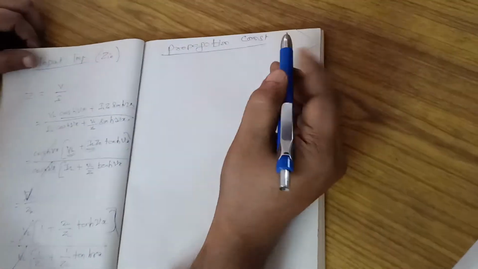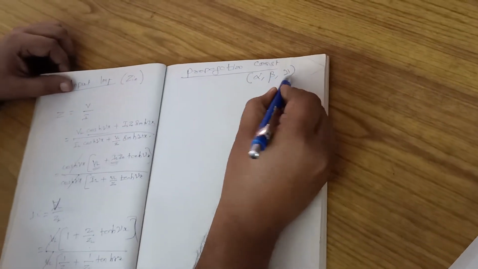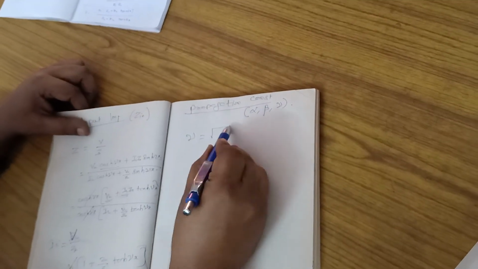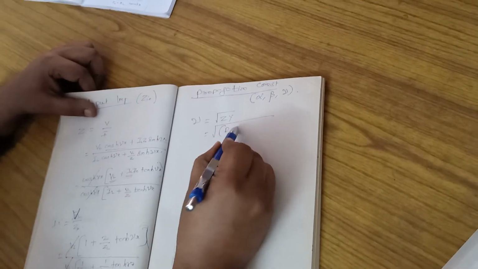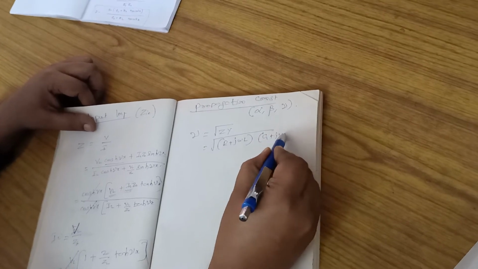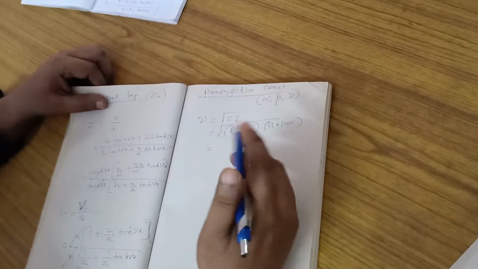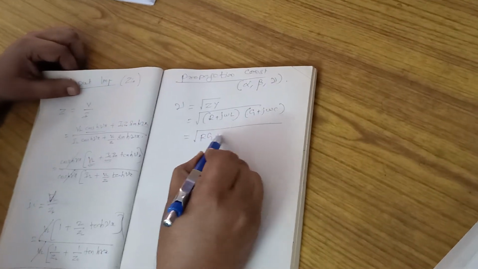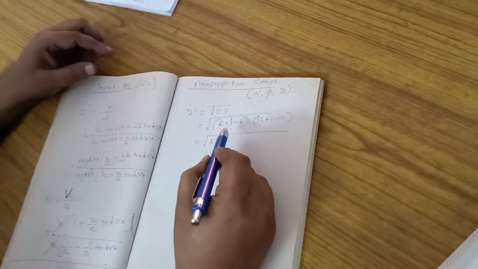Propagation constant means we have to find the alpha value, beta value and gamma value. Generally we know gamma equals the square root of YZ. We can substitute R plus jωL here and G plus jωC. Now we have to multiply and separate the real part and imaginary part. Multiply, what is the answer? RG, then plus R into jωC. First we separate the imaginary part and real part.